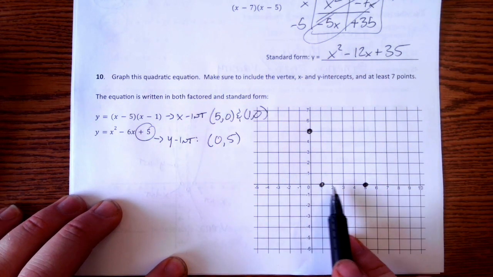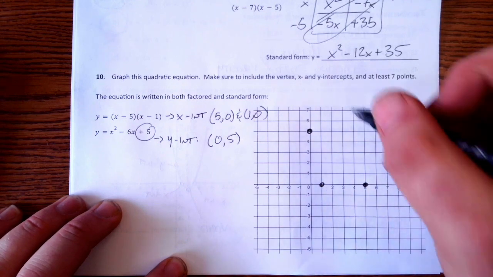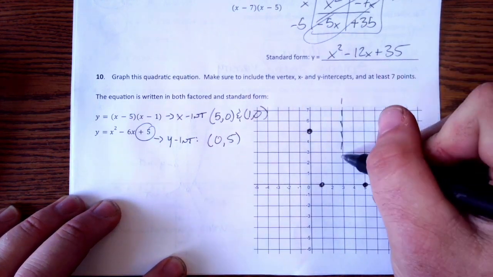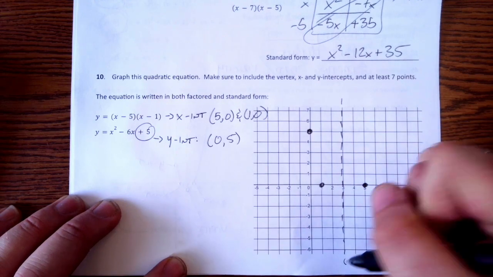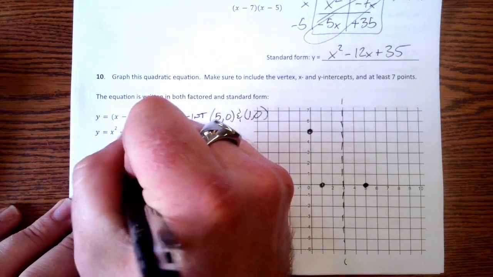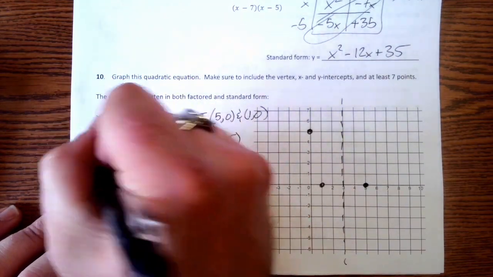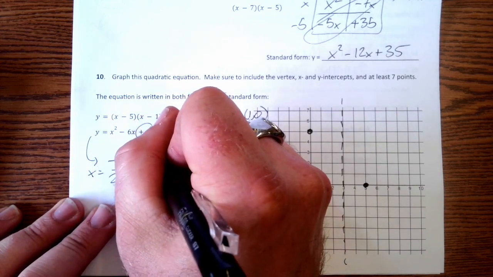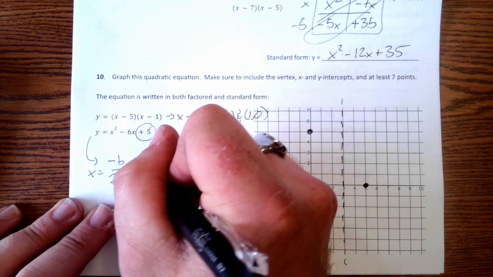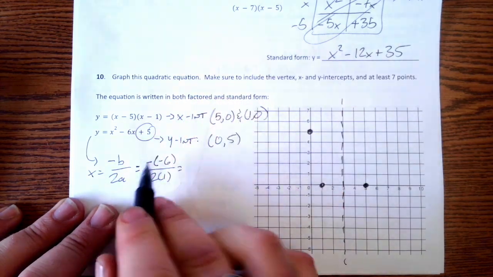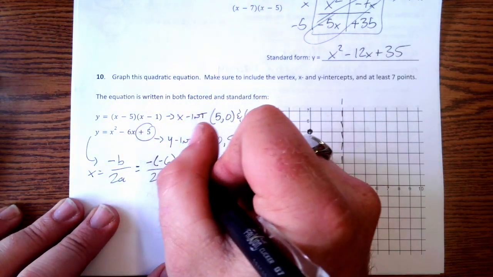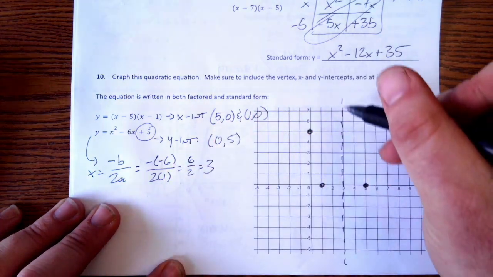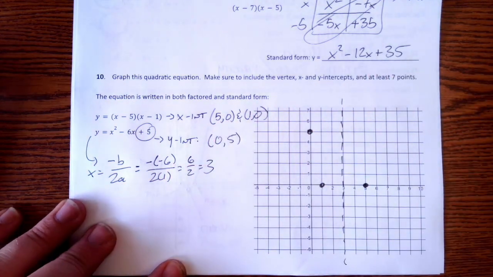Our axis of symmetry is going to be halfway between our two x-intercepts, so let's put that in here. We can also calculate it if we have to by taking negative b divided by 2a from the standard form. It looks like our b value is already negative, so we have negative negative 6 over 2 times 1. Negative negative 6 is 6 divided by 2 is 3, which is exactly where it looks like it should be.